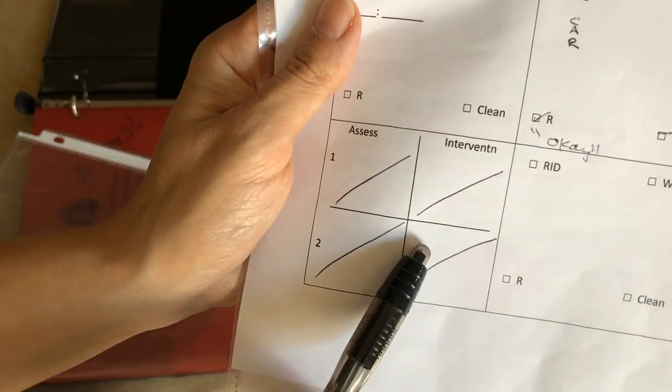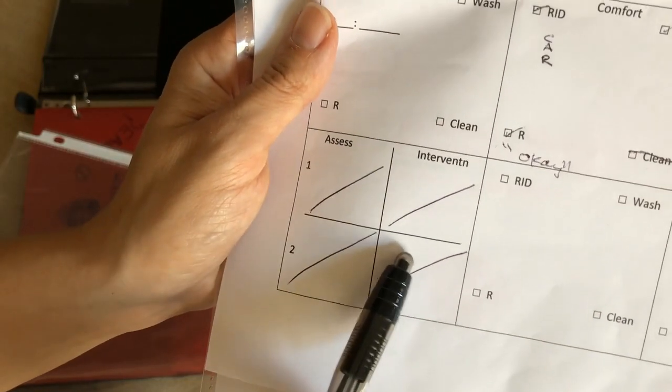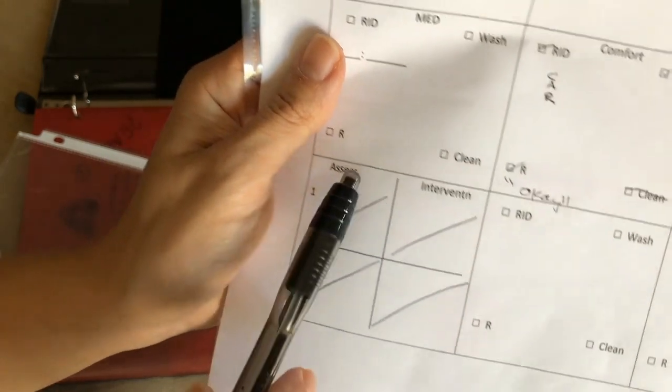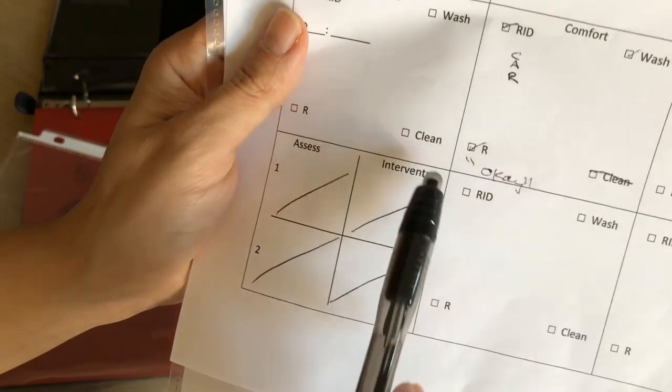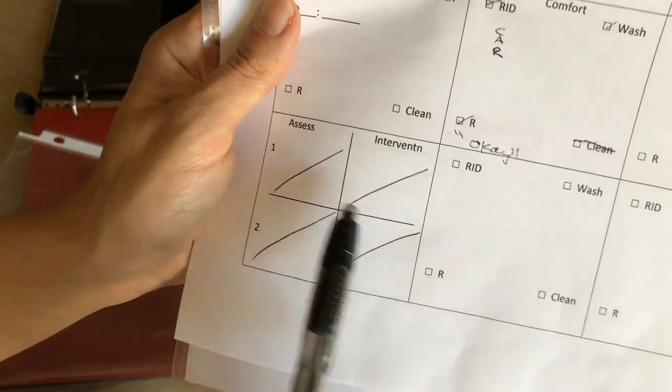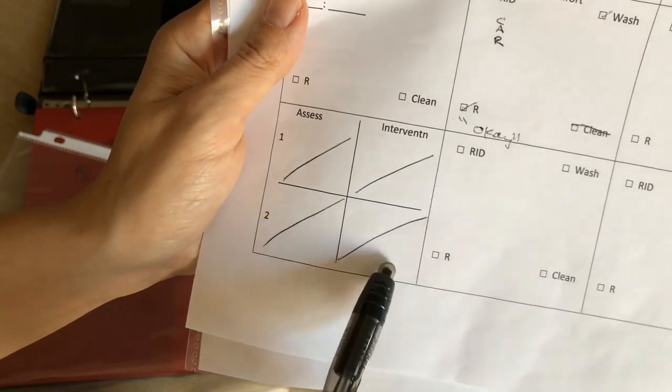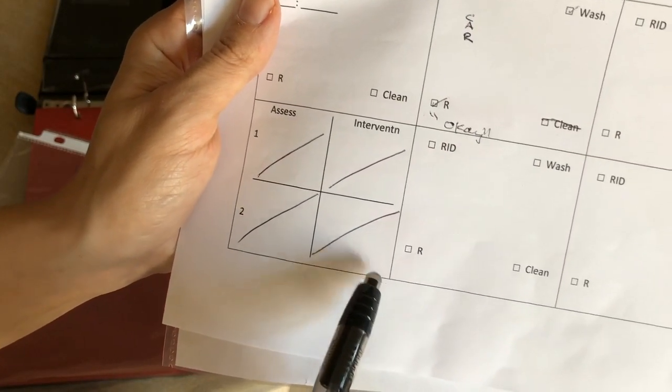So again, these boxes are before and after. So it's at the beginning of the PCS, and then at the end of the PCS after interventions or what your own assessments were.